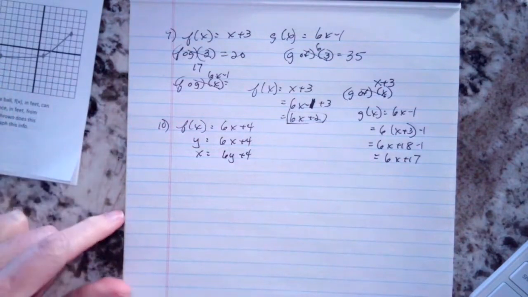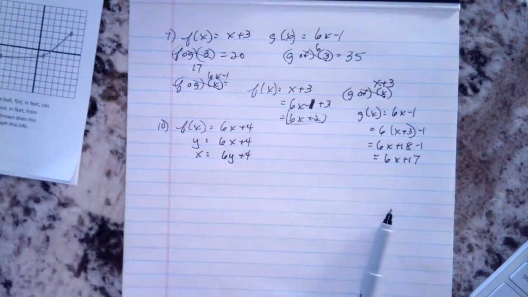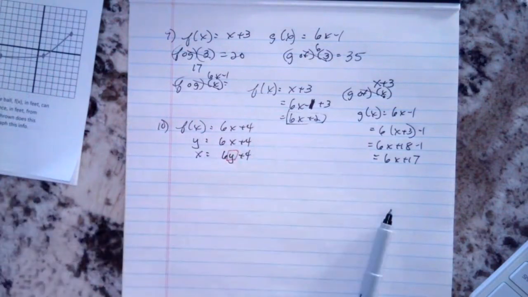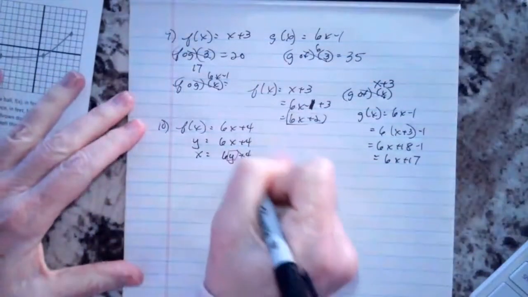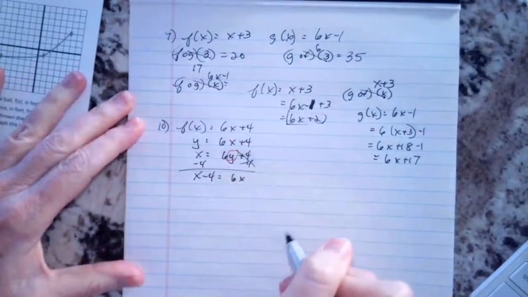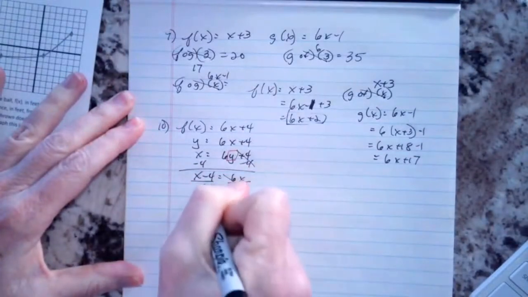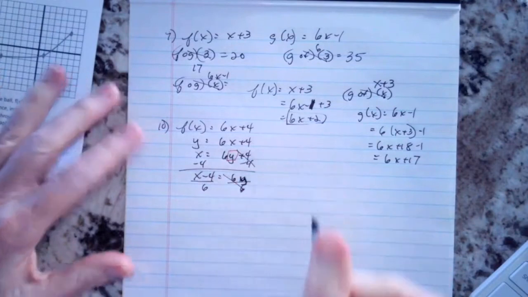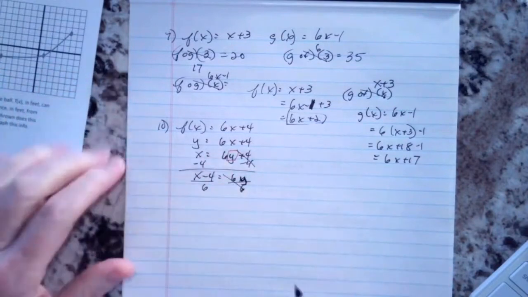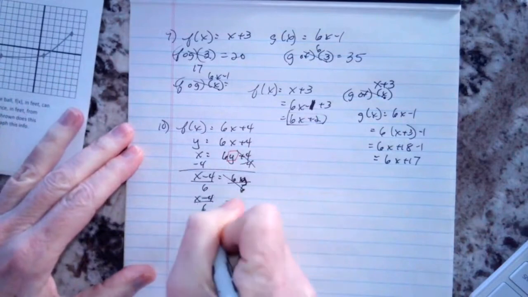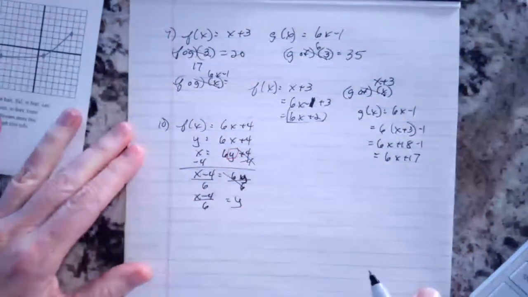Next step is solve for y. So I want to get y by himself. I've got to move the 6 across, and I've got to move the 4 across, and you have to do it in the right order. So I have to move the 4 first. So I get x minus 4 equals 6y. Oops, I screwed up something. That's a y, so I put a y there. Divide by 6, and I get y equals x minus 4 over 6.